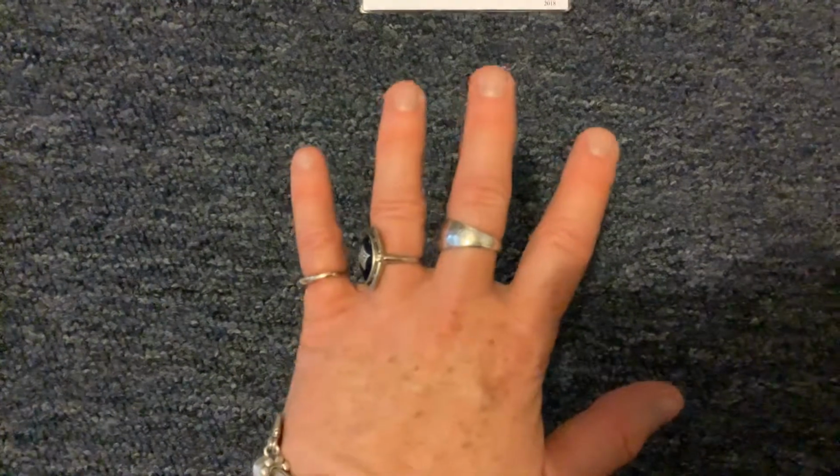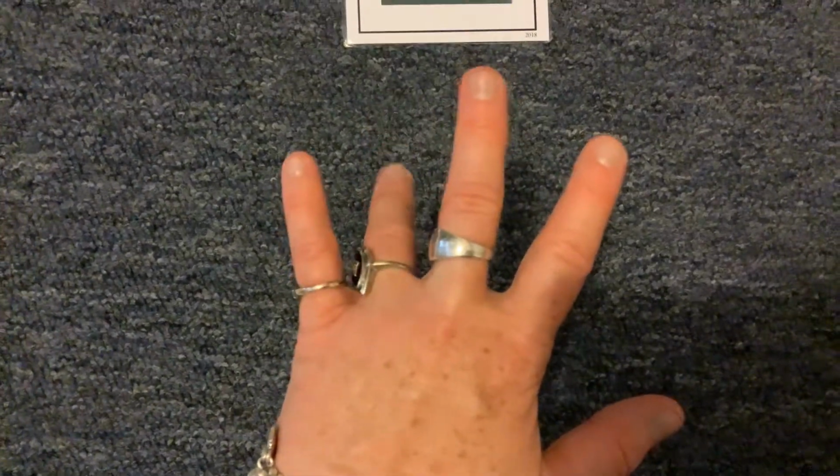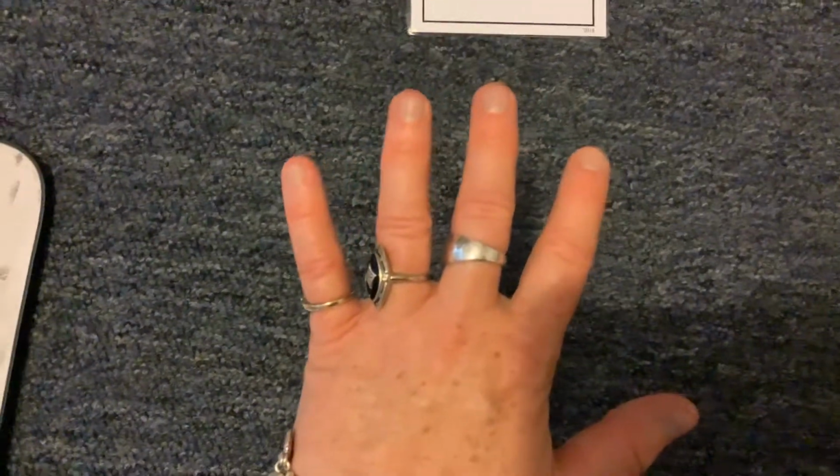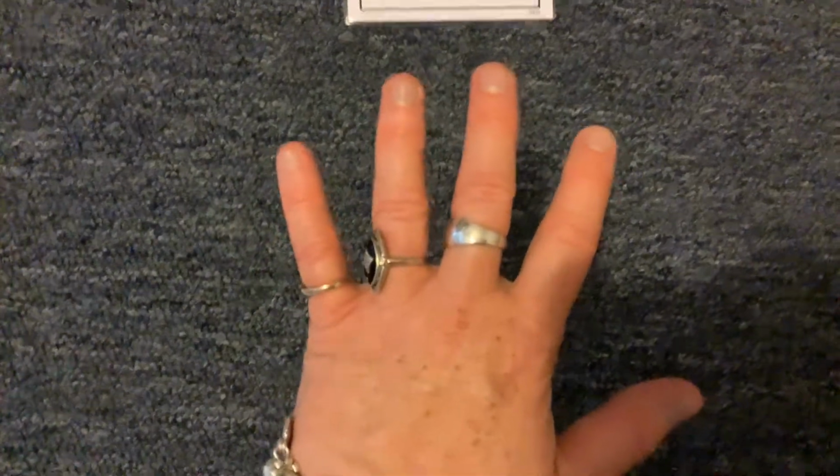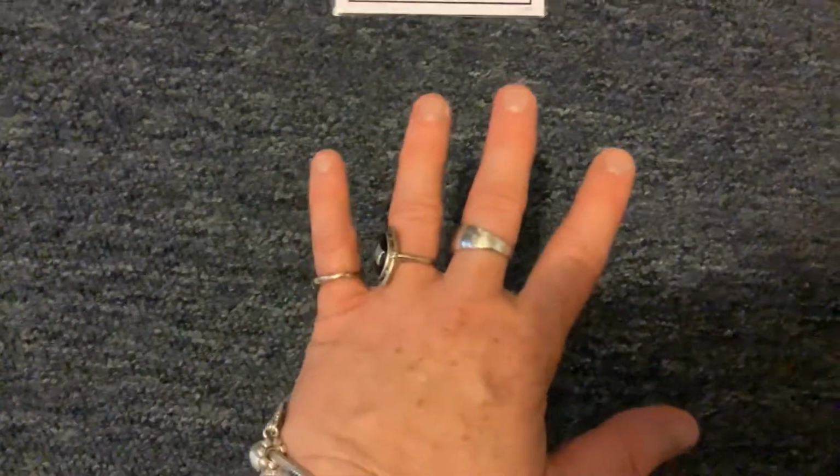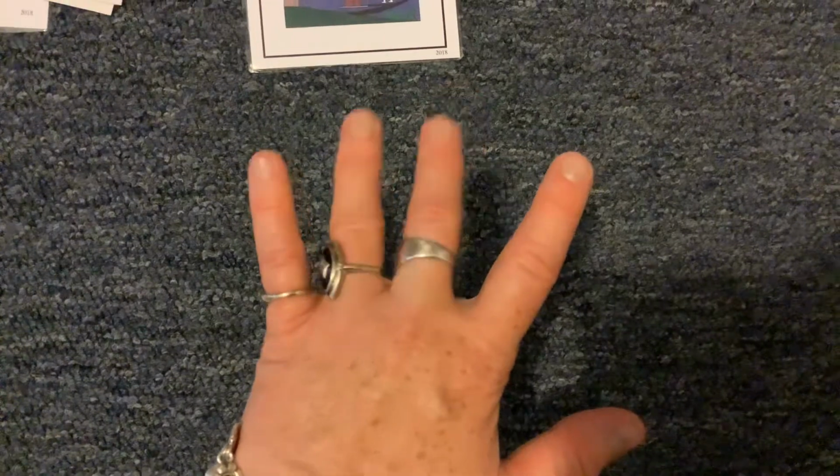Our next word is stick. S, t, i, ck. Four sounds, four phonemes. Our last word is price. P, r, i, ce. Four sounds, four phonemes.